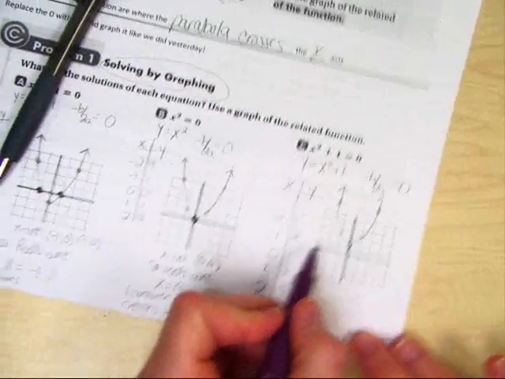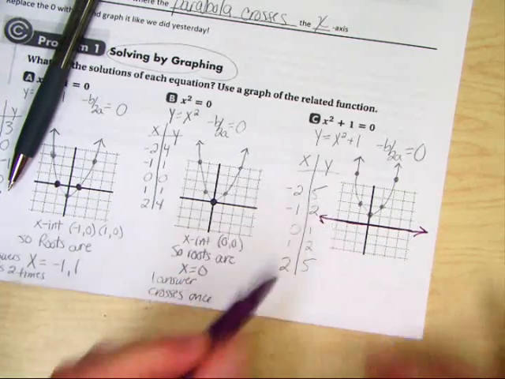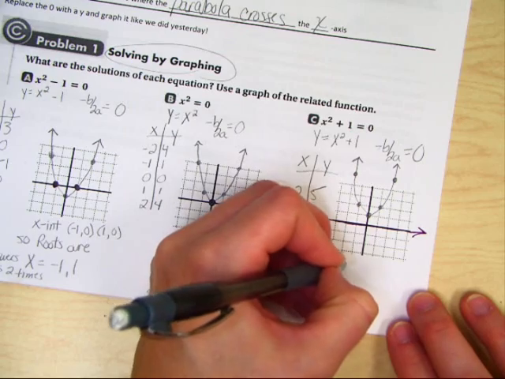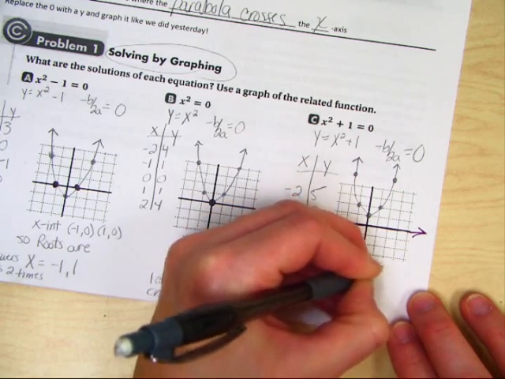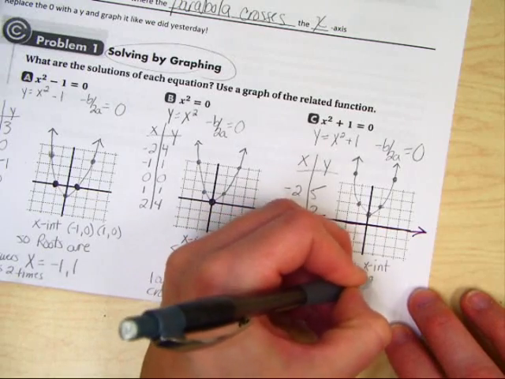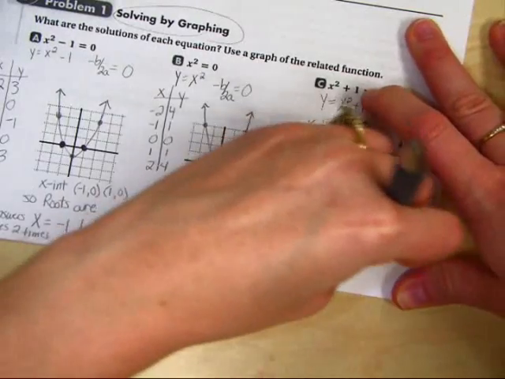Now look at this x-axis. What do you notice about your x-axis? You see how there are no x-intercepts? Okay, that means there are no roots. And let's actually be 100% correct.